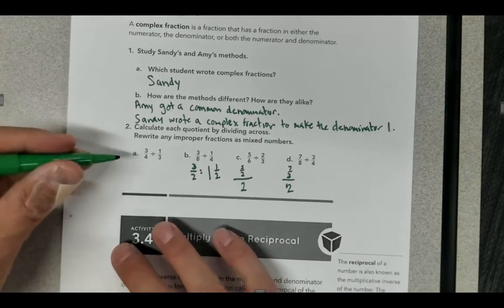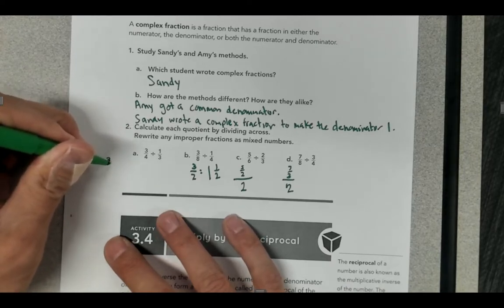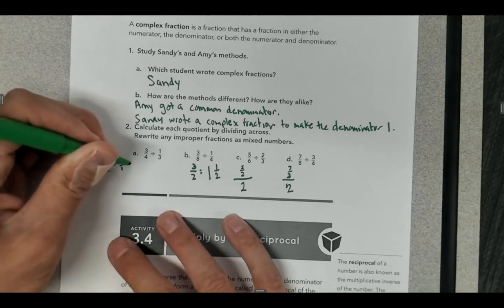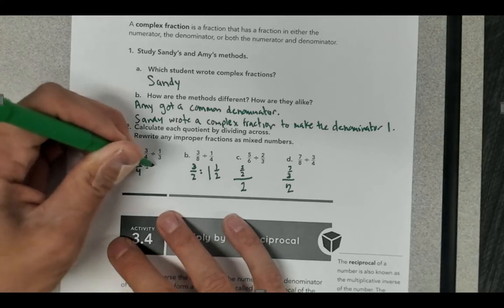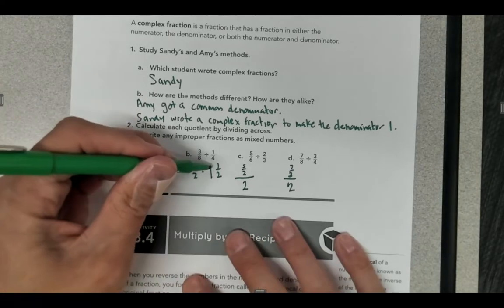And so I would want to just remember my keep, change, flip. Okay? So 3/4 times 3 over 1 is going to be 9 over 4, which is the same as 2 1/4. This one worked really well.